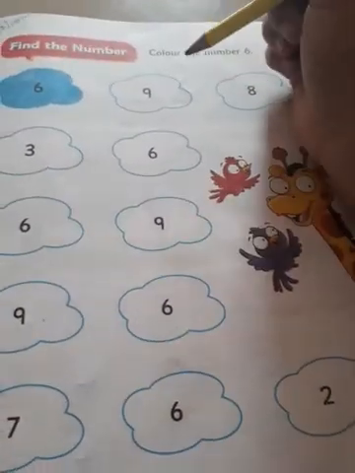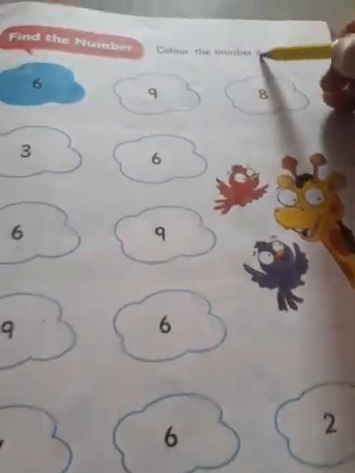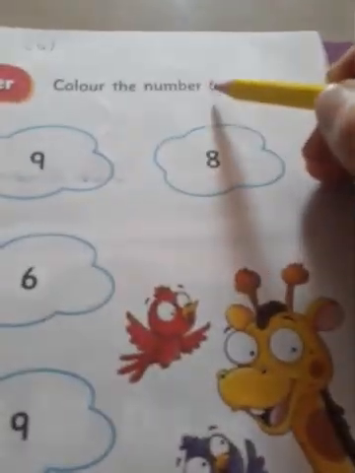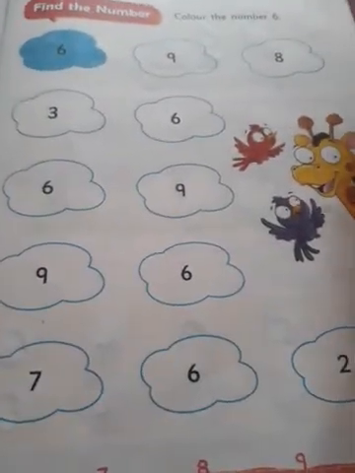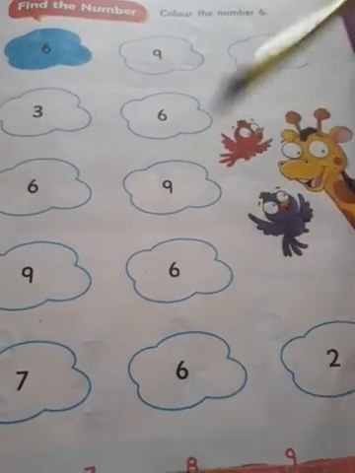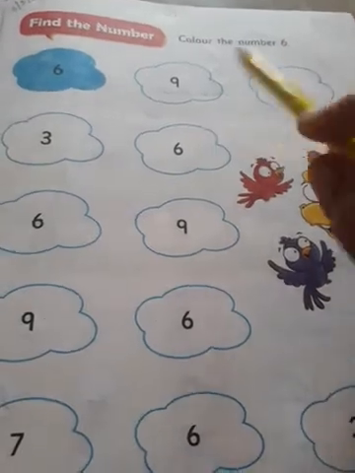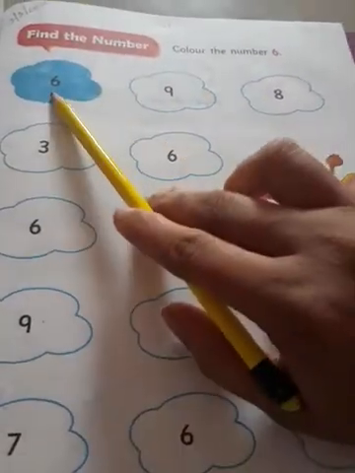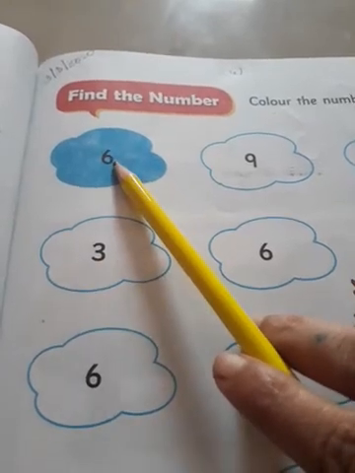Okay, from these clouds what you have to do? You have to find number 6. Which number you have to find? You have to find number 6. And which cloud has number 6? You have to color that cloud with the blue color. Okay, so see here they have colored the cloud like that. You have to color the cloud.